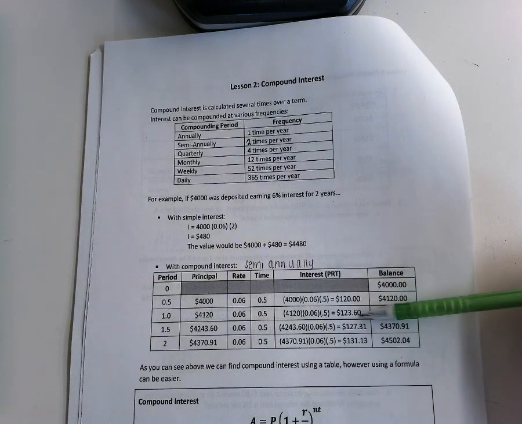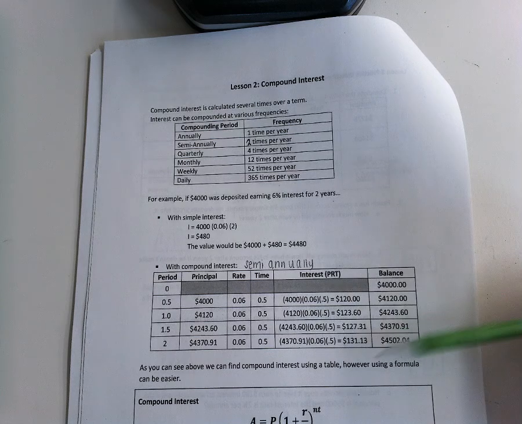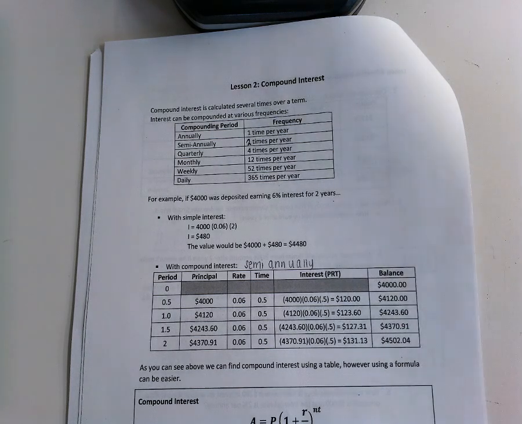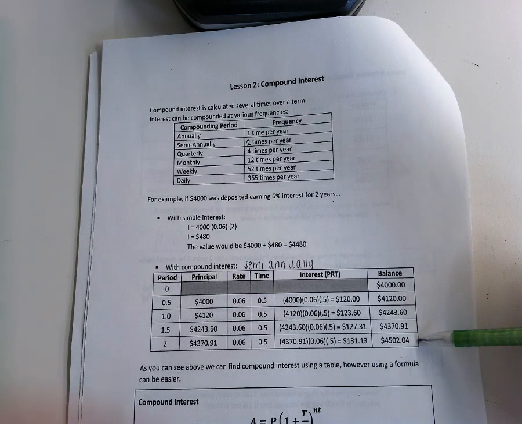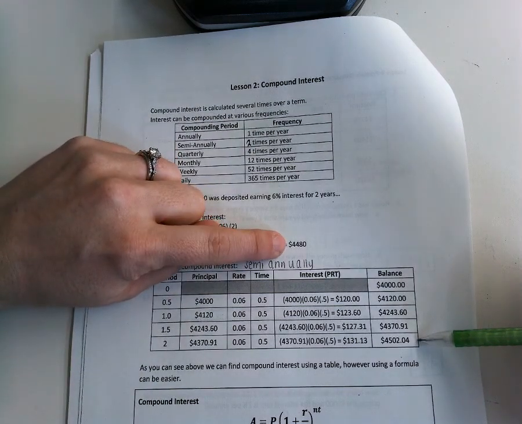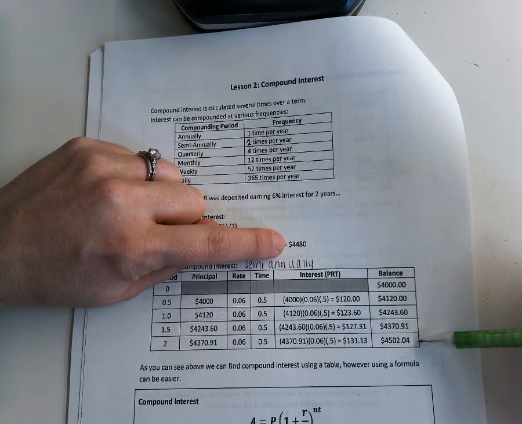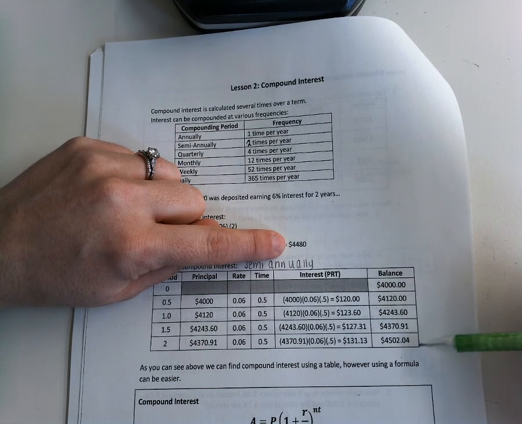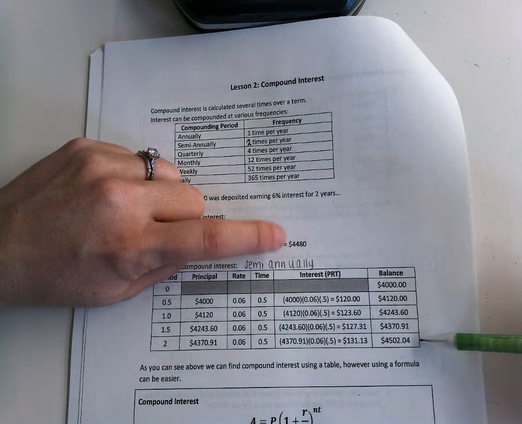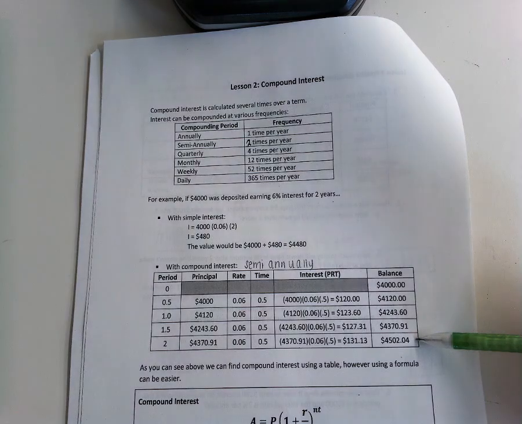Every 6 months, you would take your new balance and multiply it by your rate and your time again. At every increment of time, you're earning a little bit more interest, because you're earning interest on top of the interest you already earned. After 6, 12, 18, 24 months, or 2 years, your investment would be worth $4,502.04. Compared with simple interest, which is $4,480, you earn a little bit more. The longer this investment lasts, the bigger the difference would be between simple interest and compound interest.